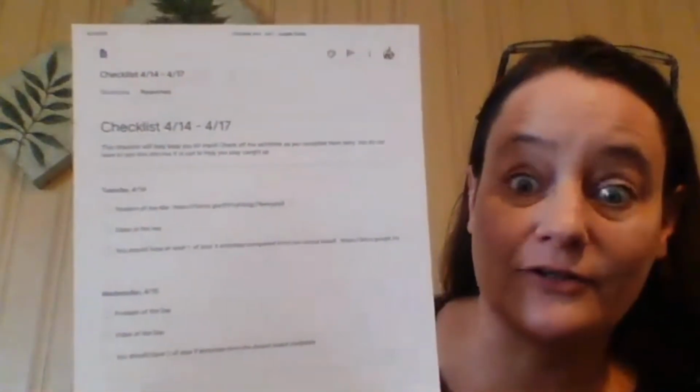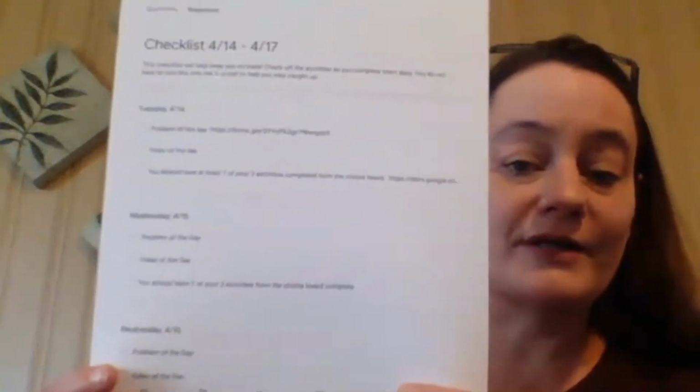One of them is a checklist. You can use this if you want to, and it just keeps you on track, okay? So you make sure that you do everything that you're supposed to do every day for math. You can print this off if you're living the life of luxury and you have a printer at home. So it says what you need to do every day.